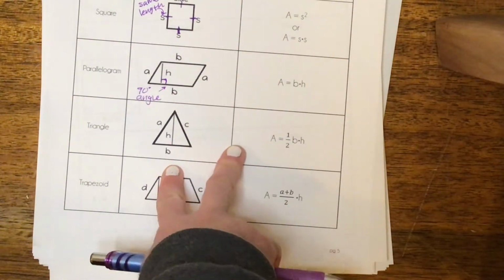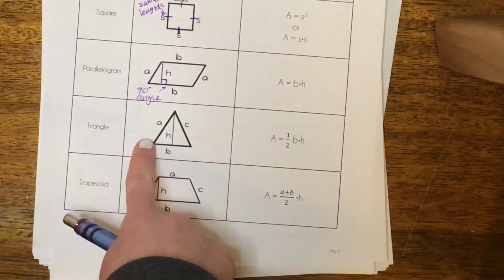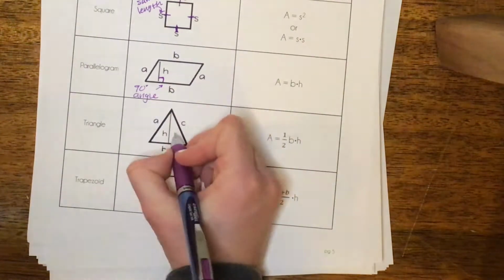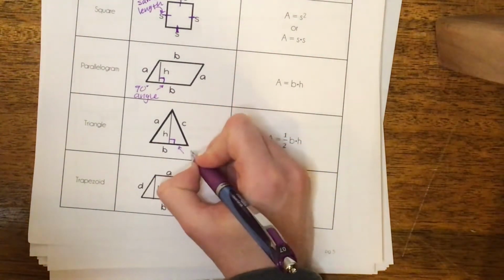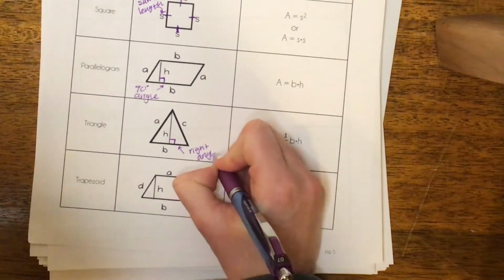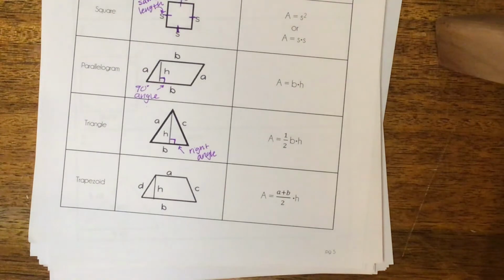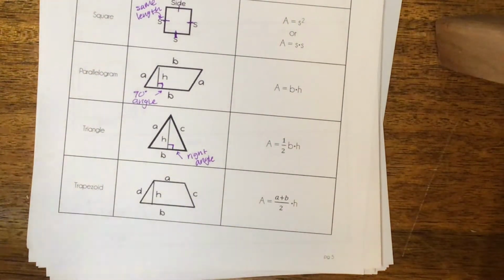Okay? And then the formula for a triangle is 1/2 of the base times the height. So here's the base, and the height is where it meets at a right angle. So that 90-degree angle, whenever you see this little square in the corner, that means it's a right angle. That's going to tell you that's where the height is.